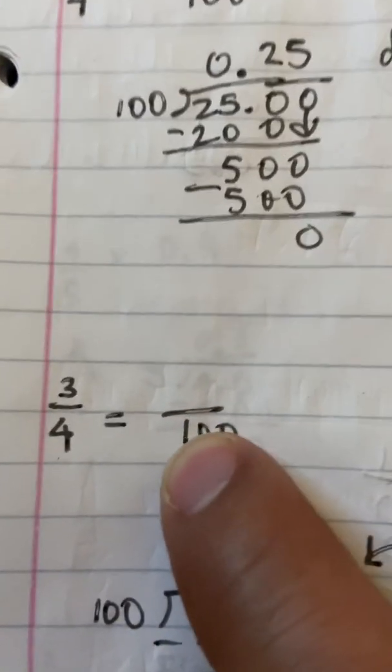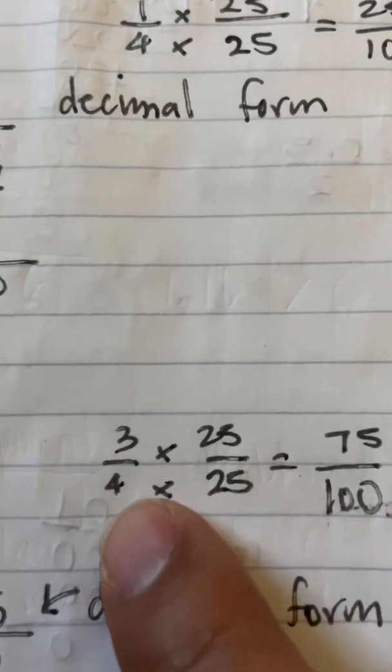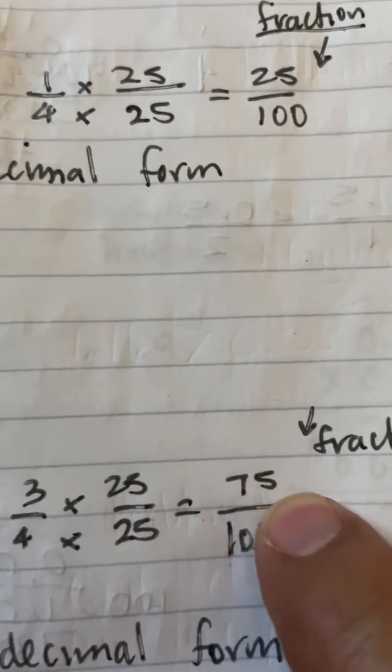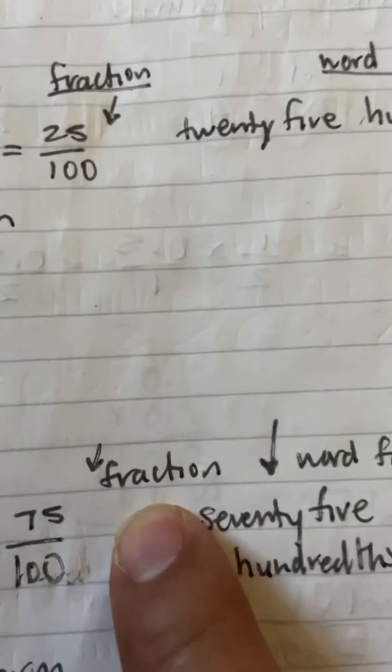3/4 into 100. So again, this time you multiply the denominator by 25, the numerator by 25. You end up with 75 over 100, or 75 hundredths. Fraction, word form, 75 hundredths.